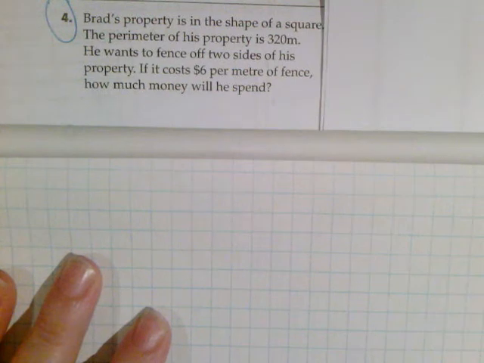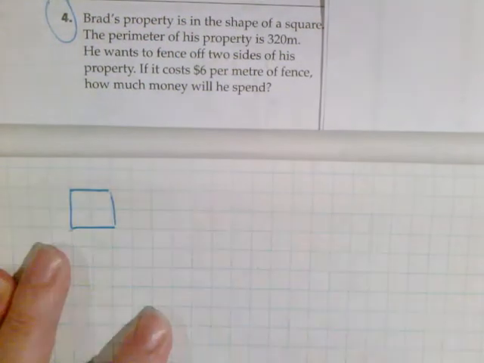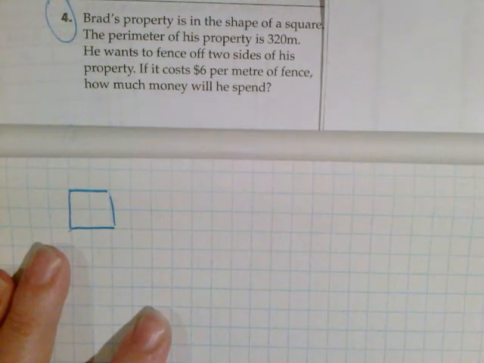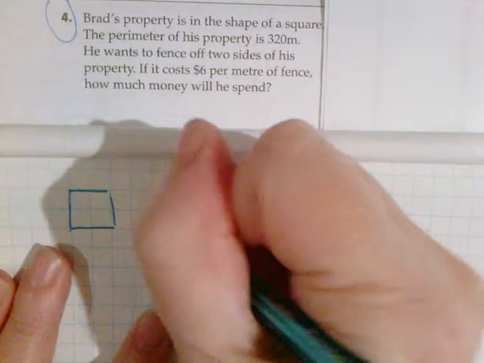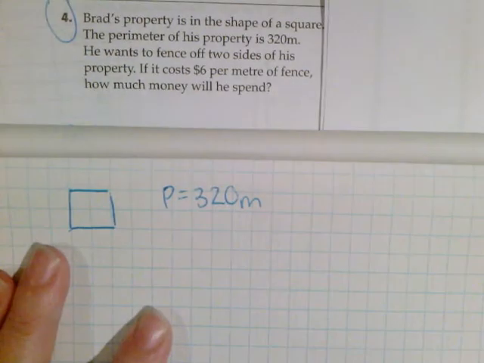It's another perimeter word problem from your Math Help Services package. So it says Brad's property is in the shape of a square. So I'll draw it out for myself. Okay, the perimeter of his property is 320 meters. You have to always remember that perimeter means that they added up all the sides.